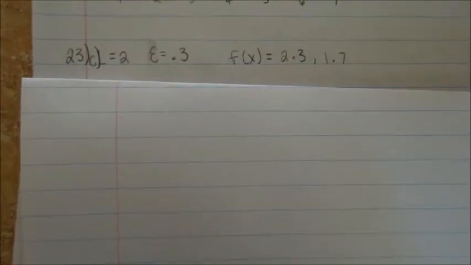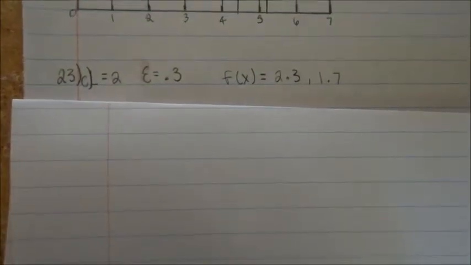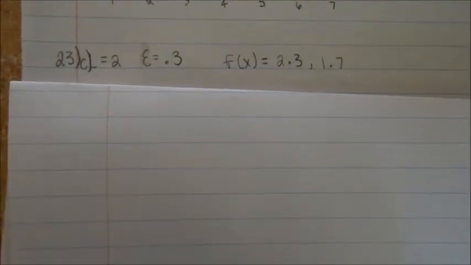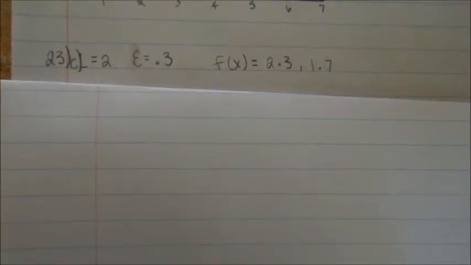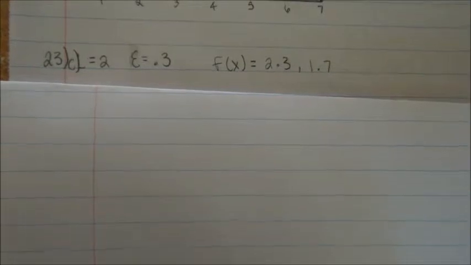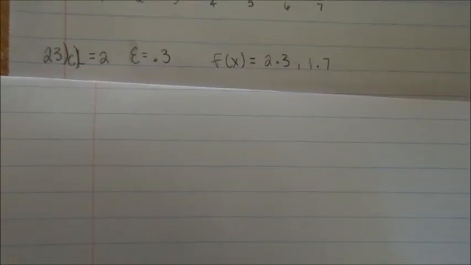Question 23c asks for the maximum value of delta that can be used for the given value of epsilon at the point. We know from b that the limit is 2, and it was given to us that epsilon is 0.3. Therefore, the maximum that f of x can be is 2.3, and the minimum is 1.7. That was found by adding and subtracting epsilon to the limit.